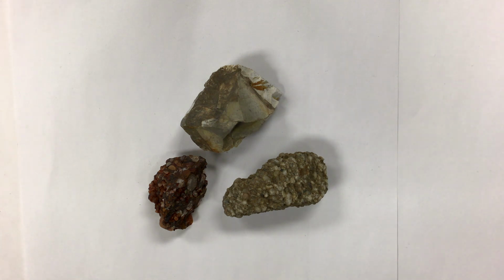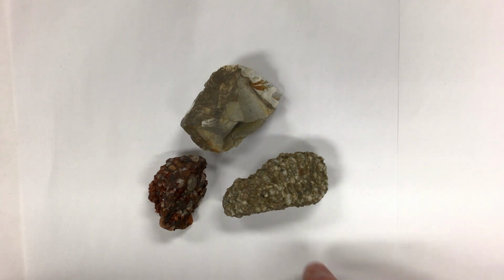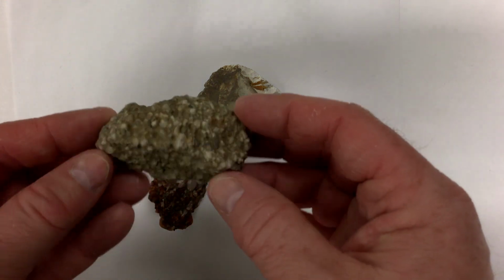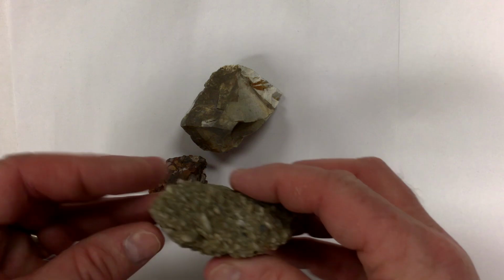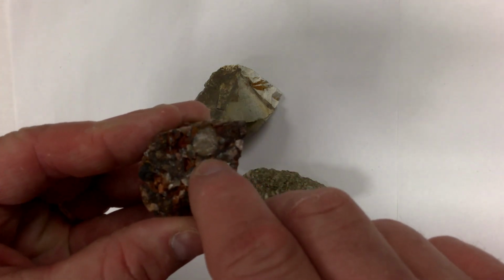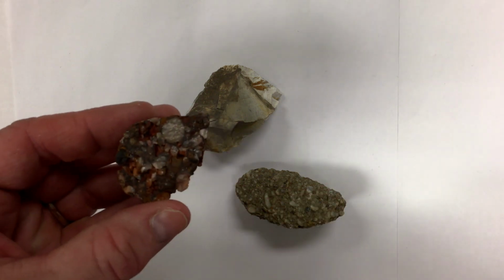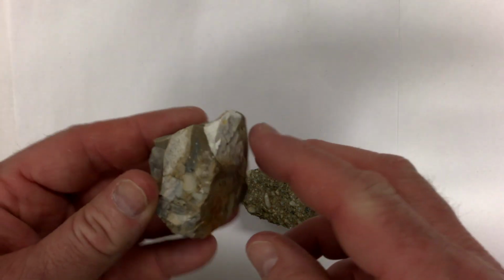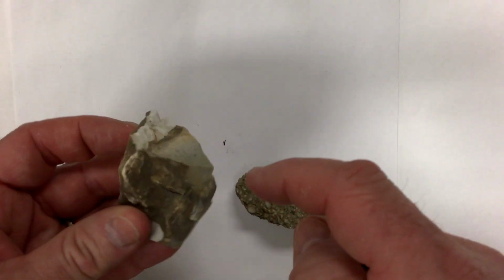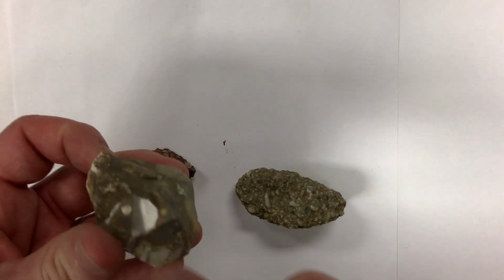So if they are larger than sand-sized, now we've got to look at the shape. Are they rounded particles? Are they fragments in here? When we talk about larger than sand-sized, that's going to be the large ones, and then they're glued together by other particles. In this one, it's a little tougher to tell, but this is a particle, and this is a particle, and this is a particle.